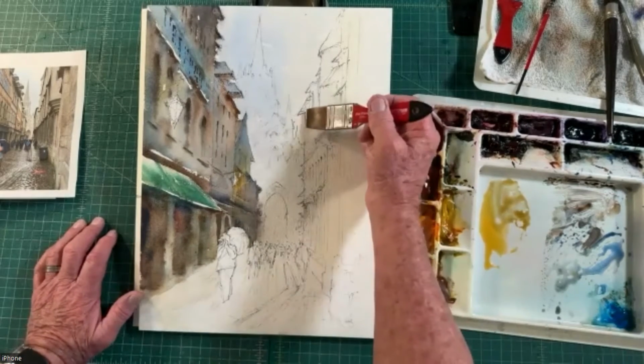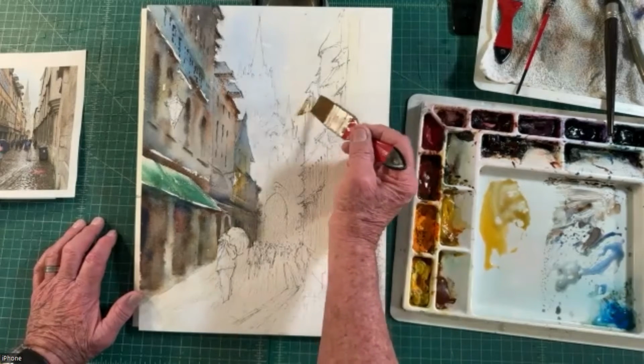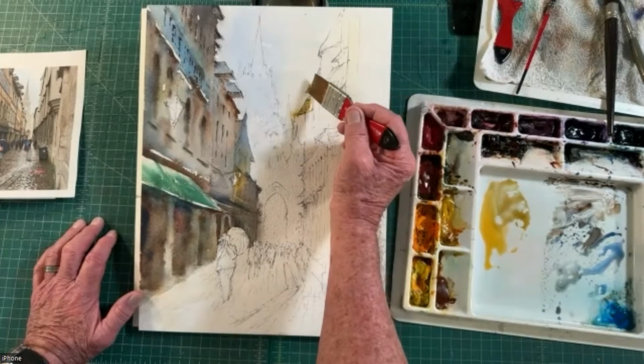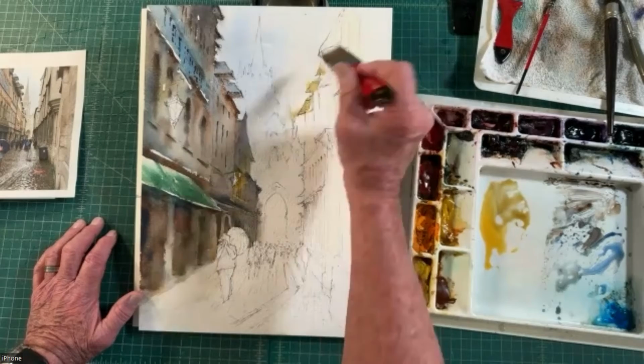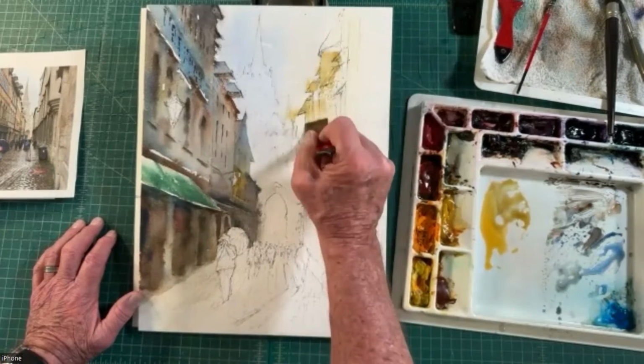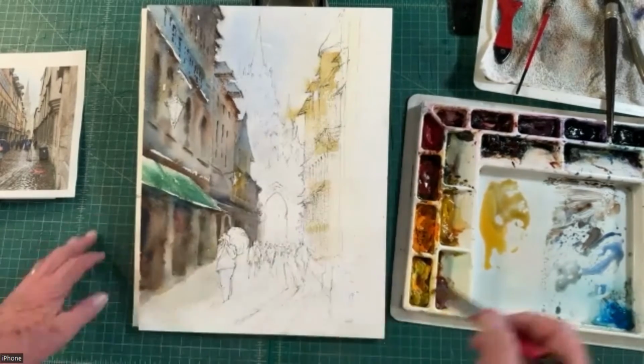And we'll get right up underneath these little awning things that are little canopies sticking out from the buildings. And I'm just going to drag it down like that.